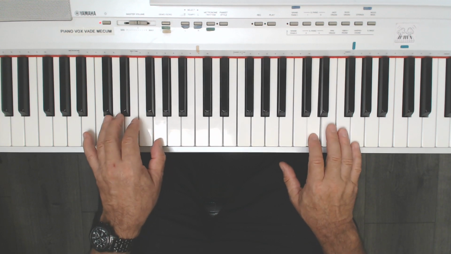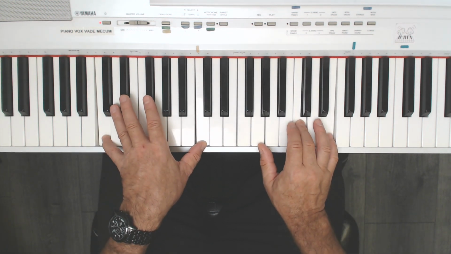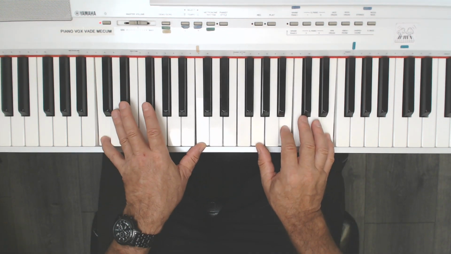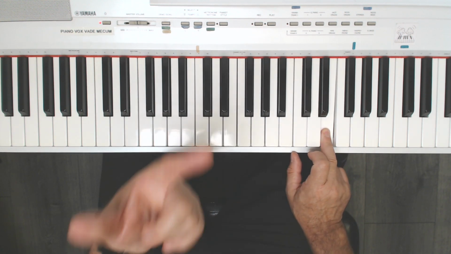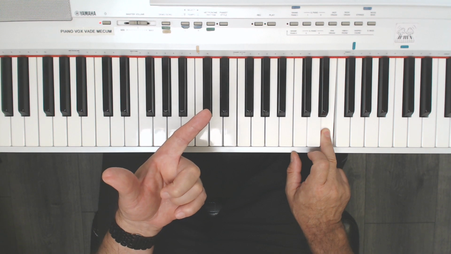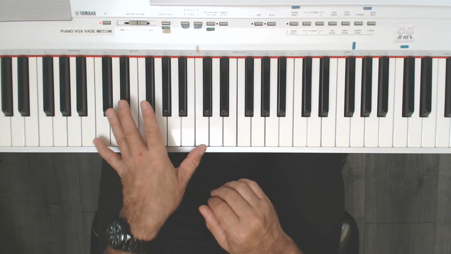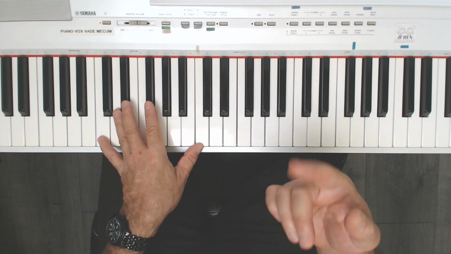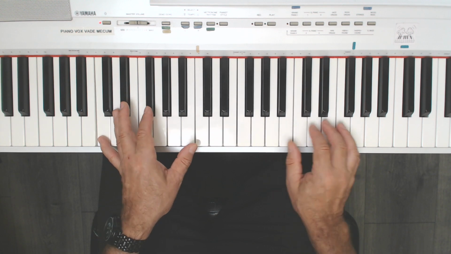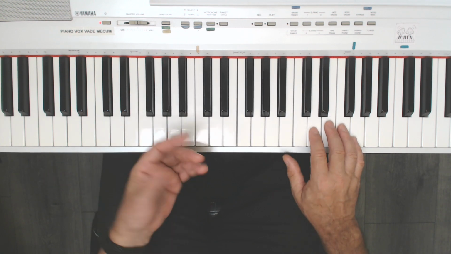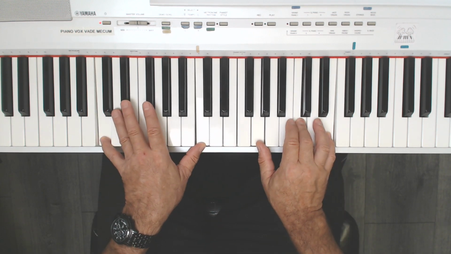Then you can descend G, F, E, D, and then raindrops keep falling on my head. I didn't play the melody, we make the melody with our voice. We just make the accompaniment with our right hand, and we play the bass with our left hand. So you have this choice. And then just with one hand if you want.